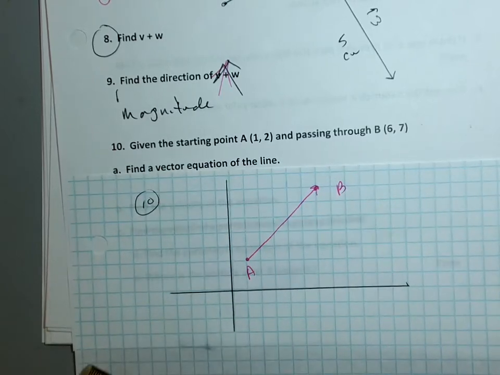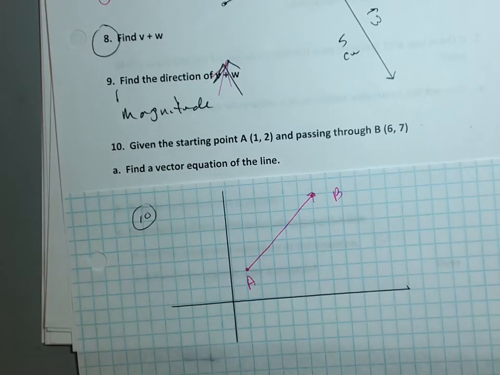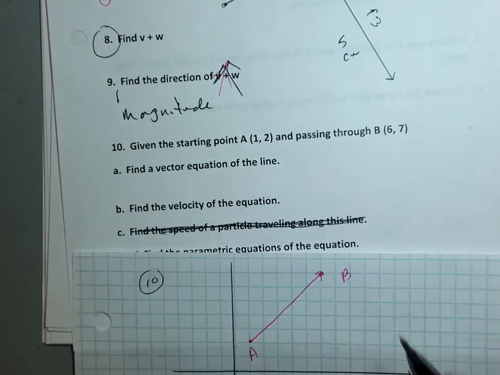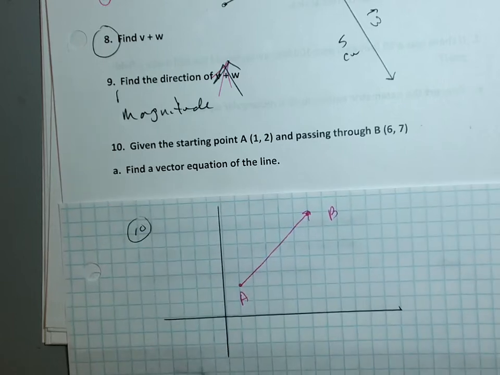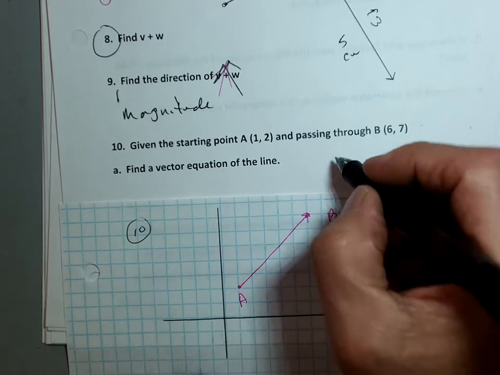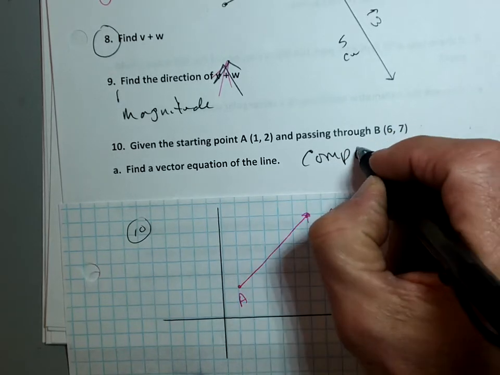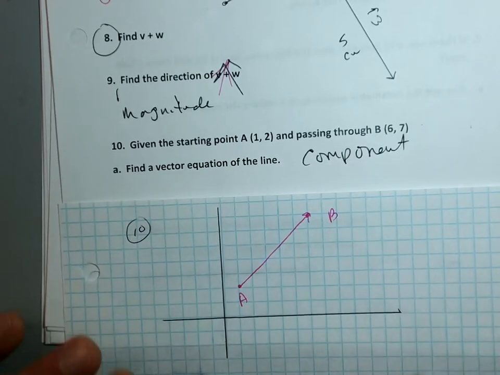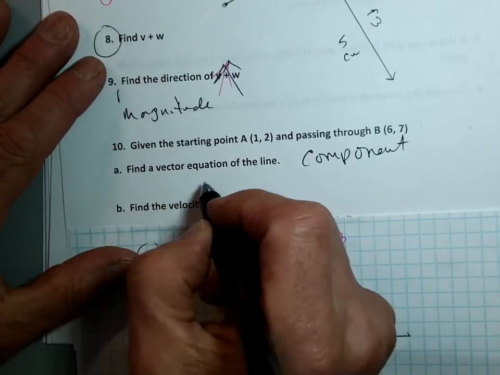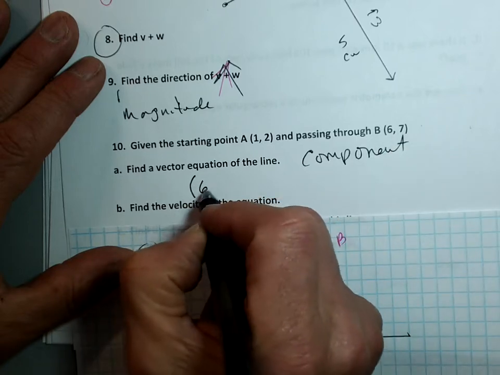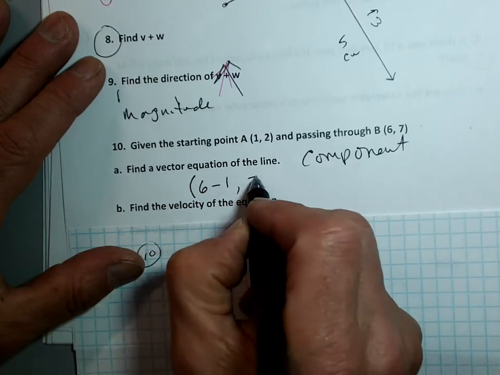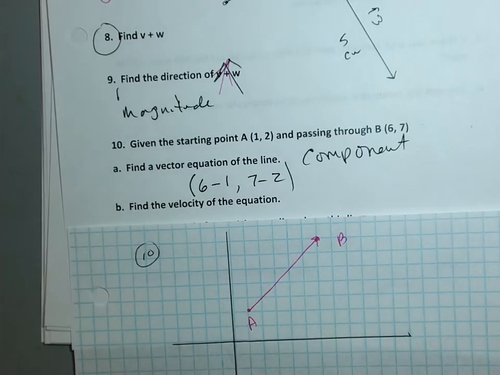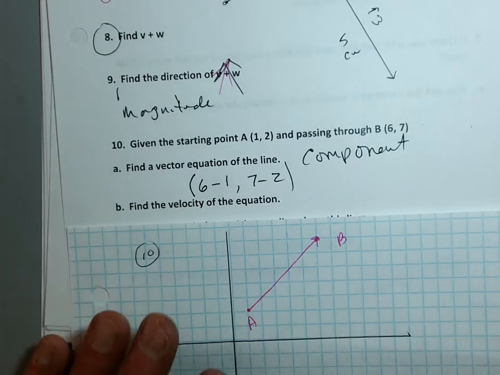Now, a vector equation is going to be like your parametric. So for the vector equation, let's first put it at the origin, so we'll make it into a component. We'll take it and move it to the origin. For me, it's so much easier just to go 6 minus 1, 7 minus 2. It's easier to move that way. Then if you want to just pick it up and move it, you can.